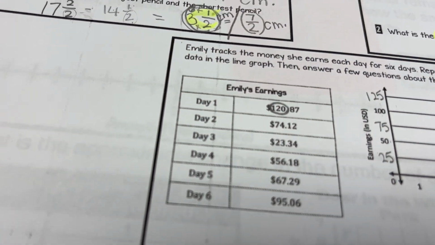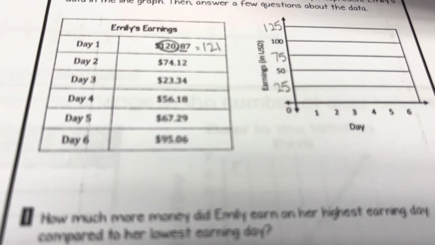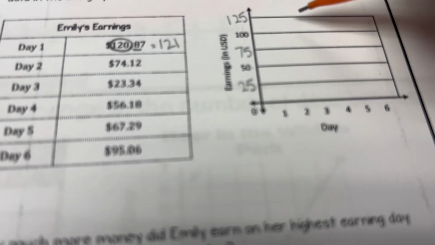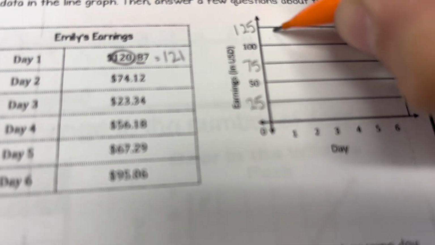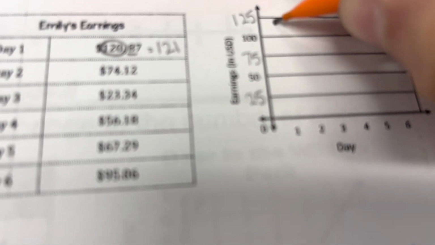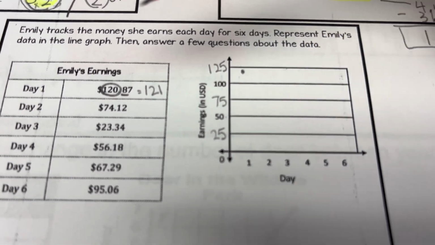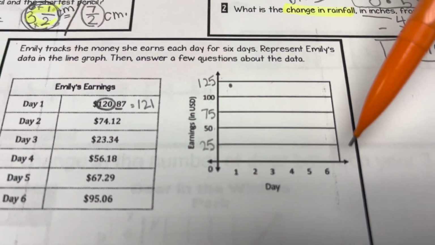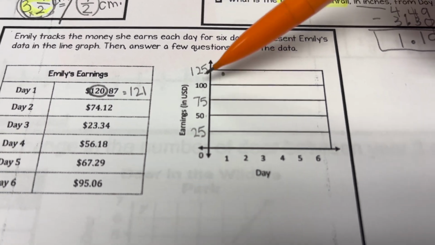I'm going to circle all of 120. This 8 would bump me up, which means if I rounded to the nearest whole number, I would round to 121. If this is 125 and I have 121, I'm going to go right underneath that. It doesn't have to be perfect. This is just to recognize, do you understand that this number should come between 100 and 125? And if you do, can you also understand that it is closer to 125 than it is to simply 100?